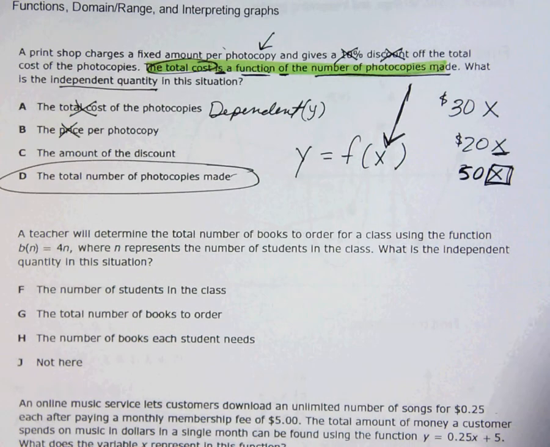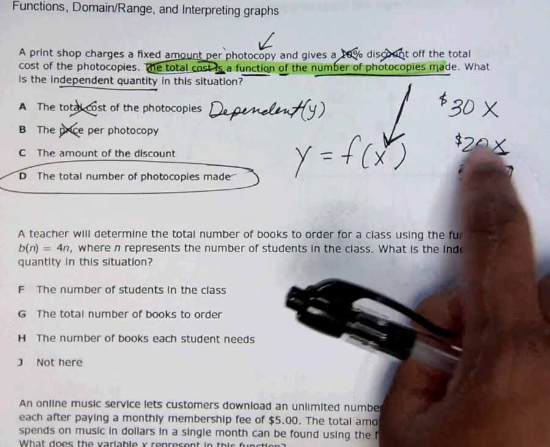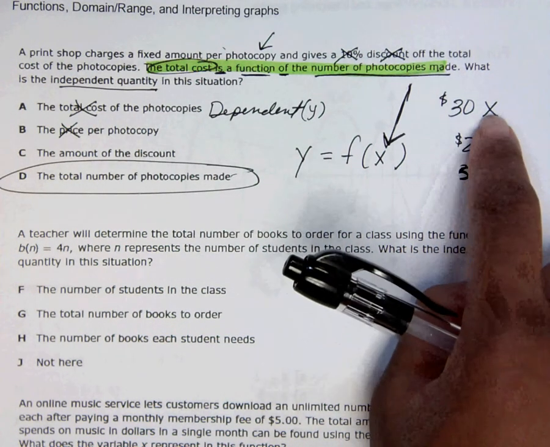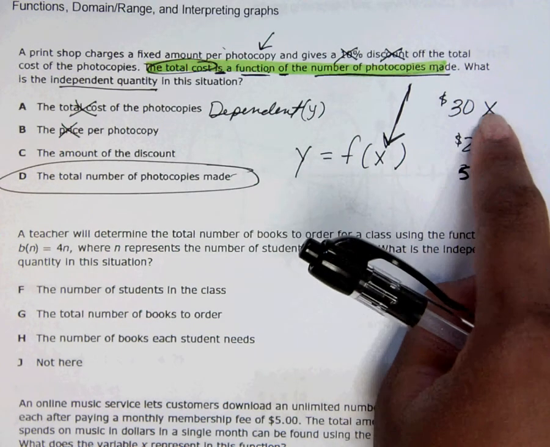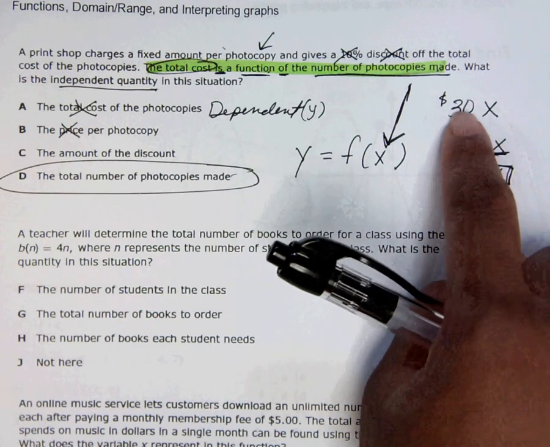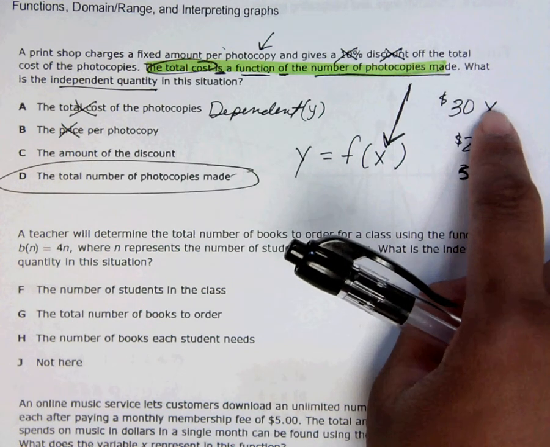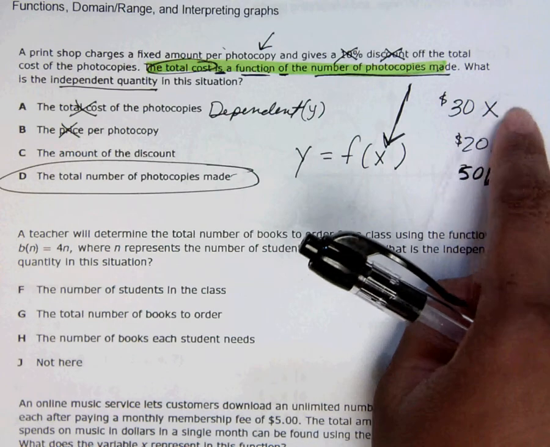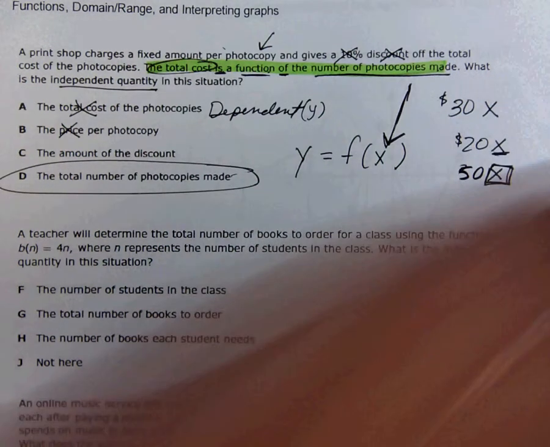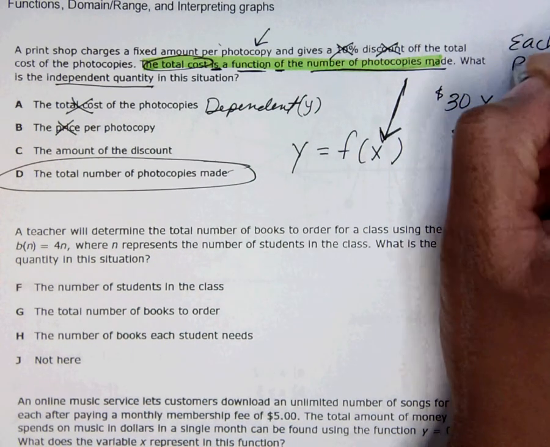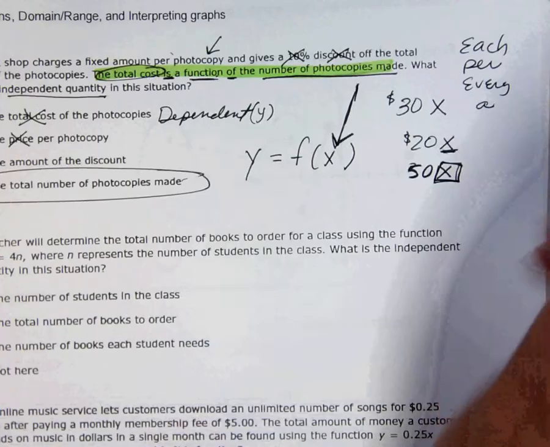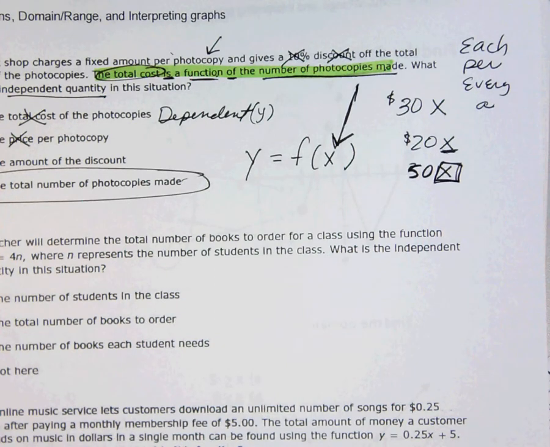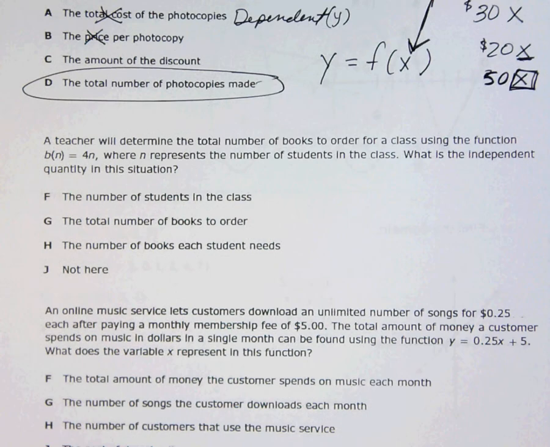See that word each? Each student is going to get $20. Each shoe is going to cost $30. Every shoe, I'm going to pay $30 per shoe, $30 a shoe, $30 every shoe. So whenever you see those words, each, per, every, and a, they indicate that you're talking about the independent quantity. And you have to read it though. You can't just look for those words. You have to actually read it in context.